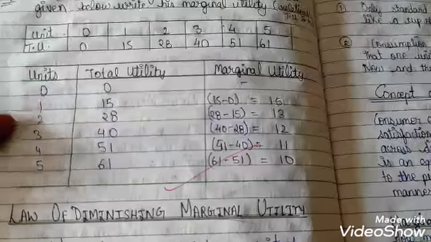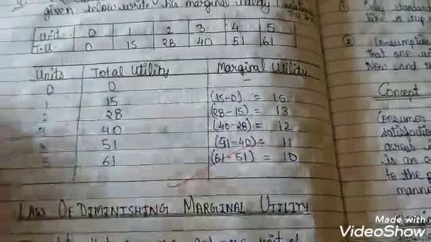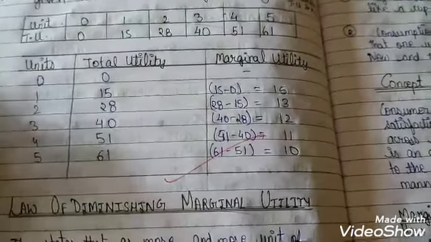So here we draw two columns, unit and total utility. Now we have to draw a third column, that is marginal utility.